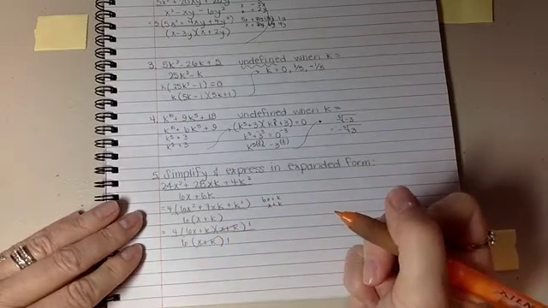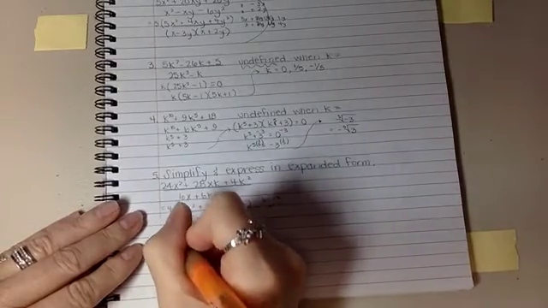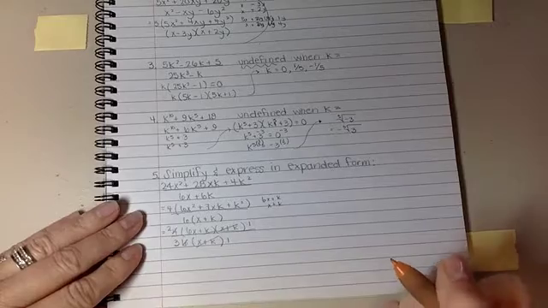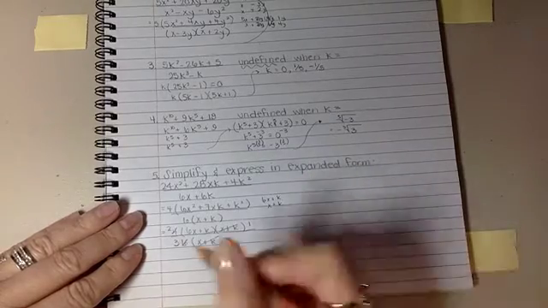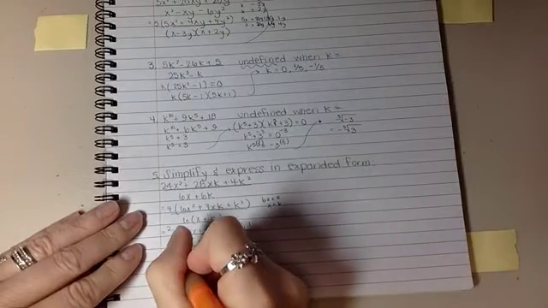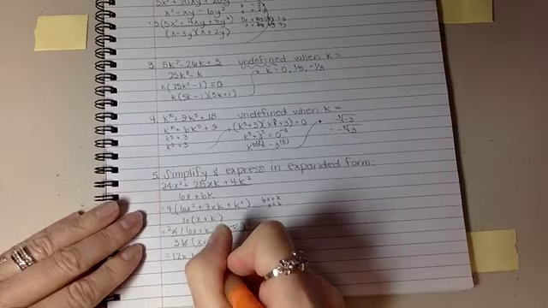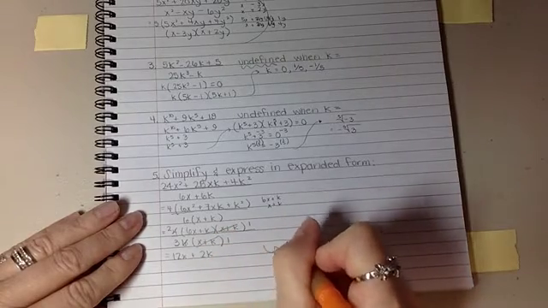I'll get 1 for each of those. I can divide here by 2, so I'll have 3, and divide by 2 will be 2. And they want me to write it in expanded form. So equals, multiply that 2 into both parts, 12x plus 2k. Yay!